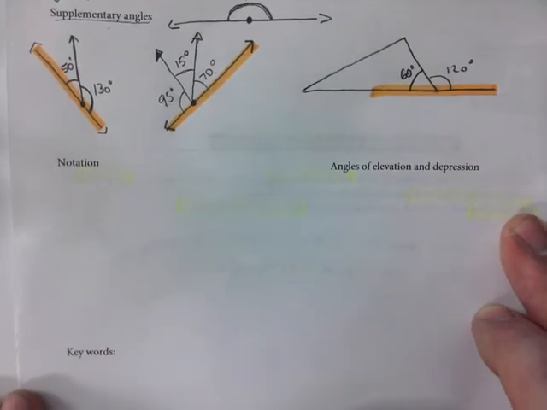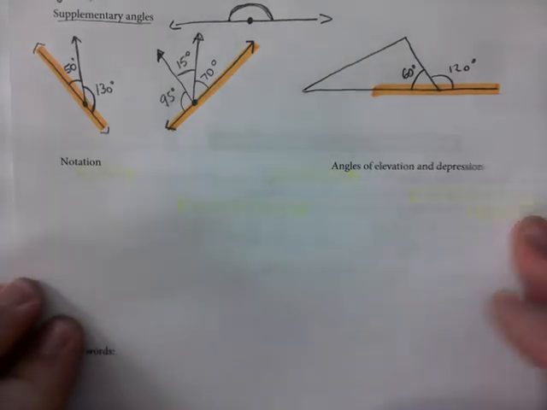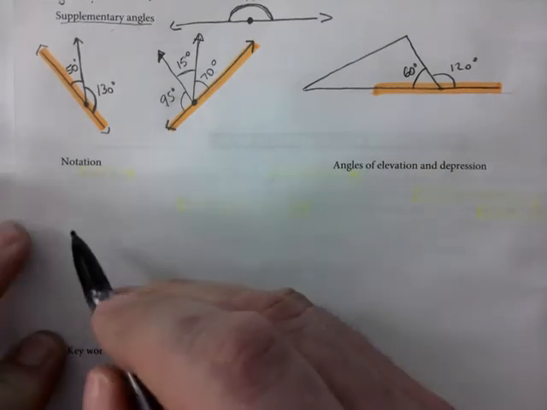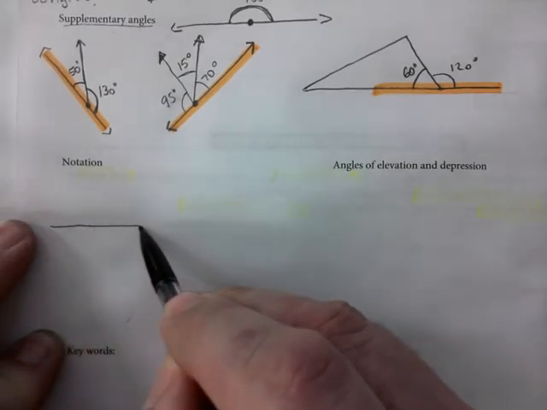I'm going to scroll up a little bit. Notation. Okay, I don't want you to struggle with notation, but you will. Unfortunately, you will come across this one right here. This one is not a pleasant one to deal with. So do this for me here. Just a straight line like that.